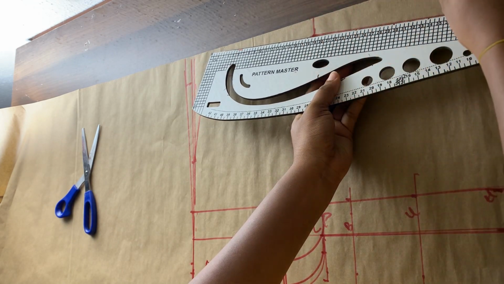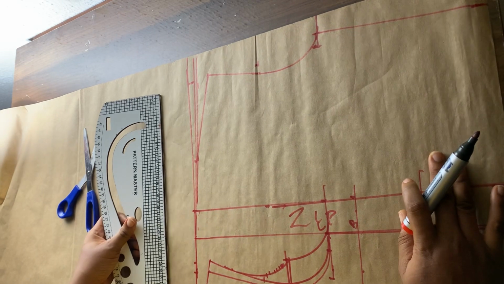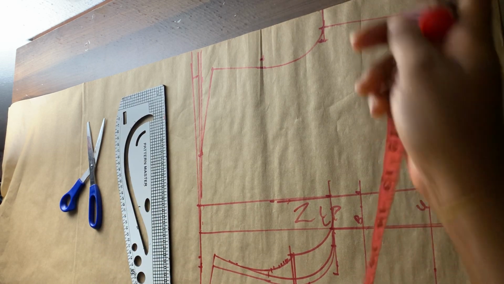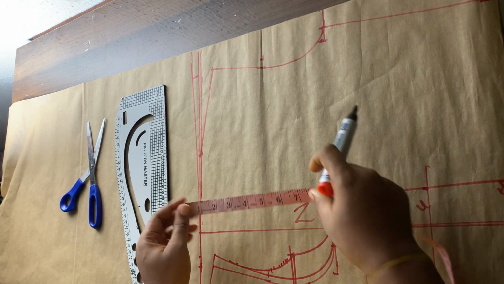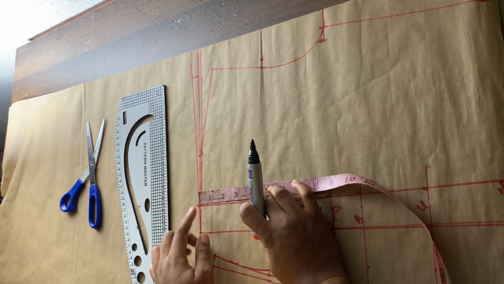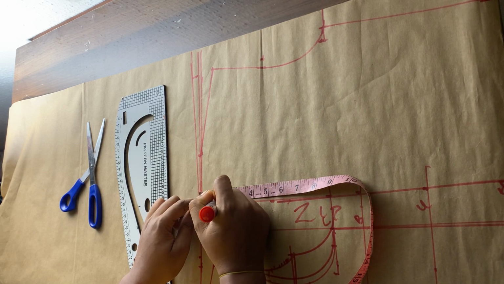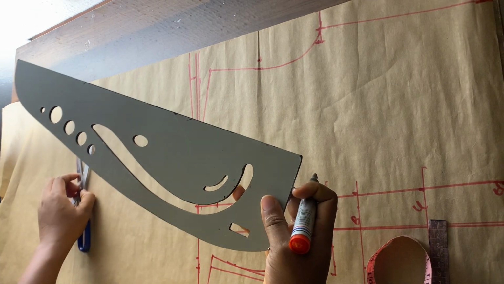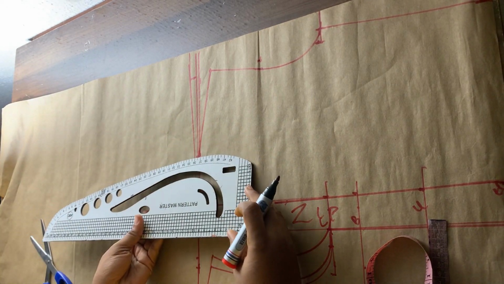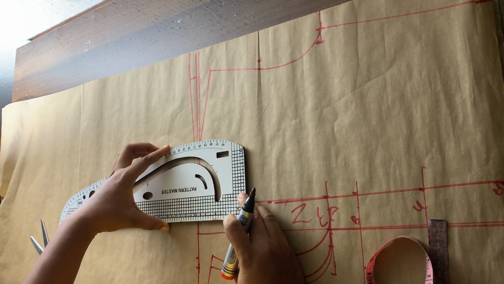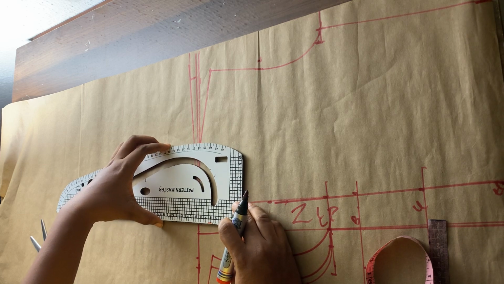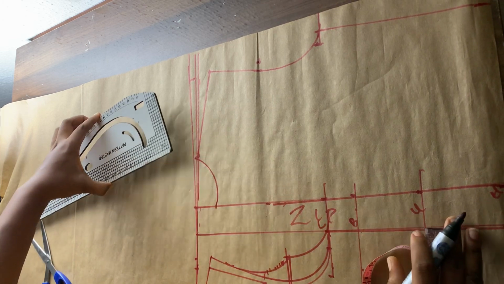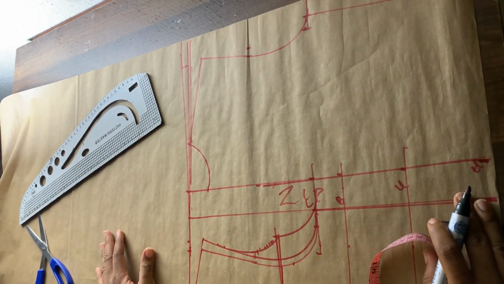While transferring this onto our fabric, we'll go ahead to cut out and add our seam allowances. Now for my neck depth, I'm going to be working with 1.5 inches. That is for my back piece. The front piece I use 3.5. For the back, I'm using 1.5. Then I'll connect these 2 points together, and this is what we have.